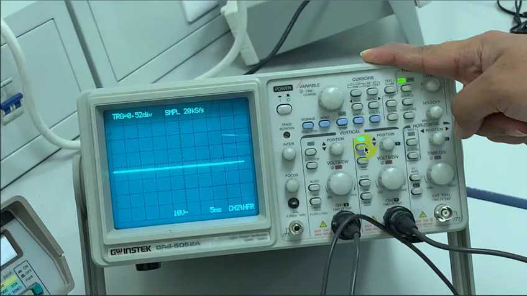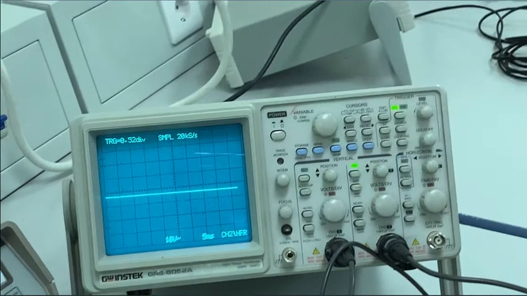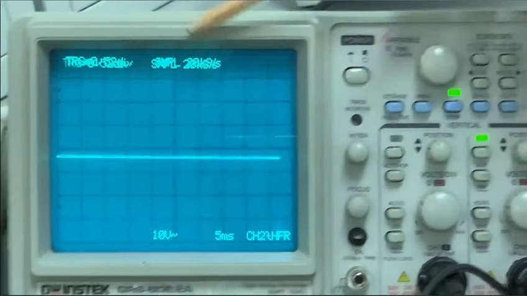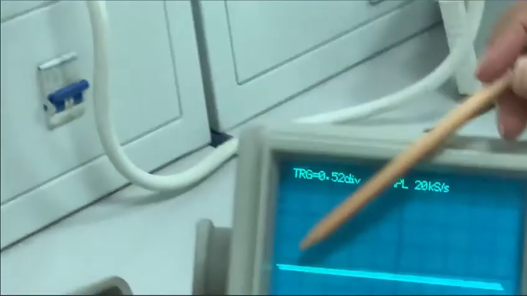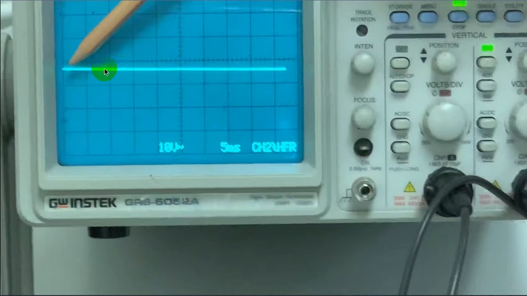If I am using channel 1, suppose, then the channel 1 light will glow here. So this is the channel 1 knob. If I press this knob, channel 1 will be on. If I now press channel 2, this light is on. You can just see, zoom. Now there is no waveform. This is the ground.